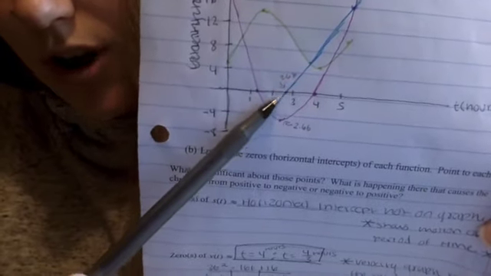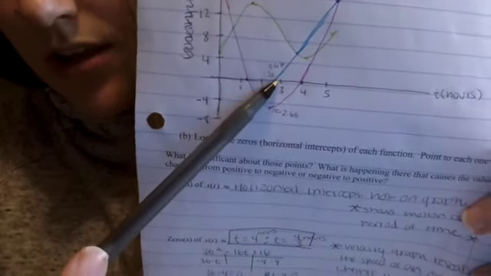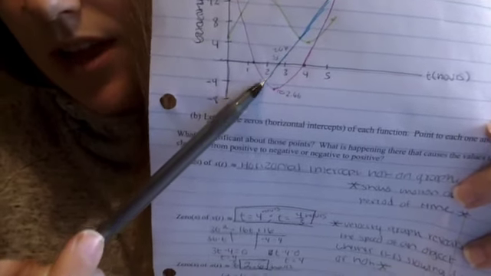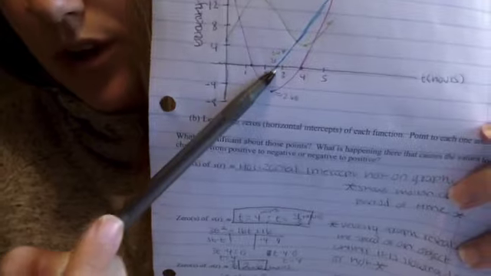And for our acceleration function, from here to here is negative area. And so that's when it has a negative slope or a change in direction. And that acceleration function is actually the slope or the rate of change of velocity. So that is the correlation between all three of those graphs.